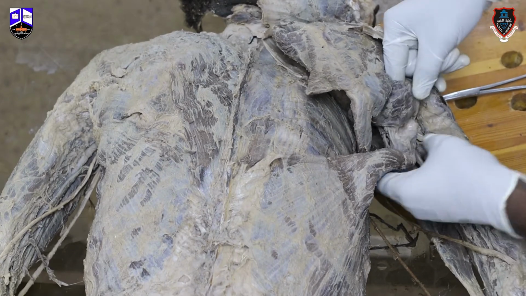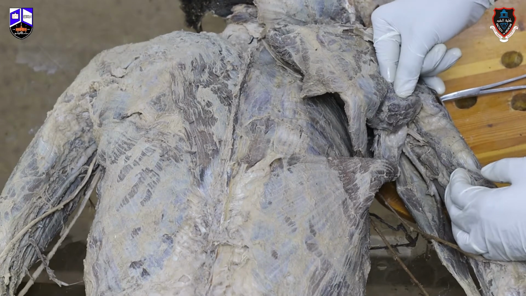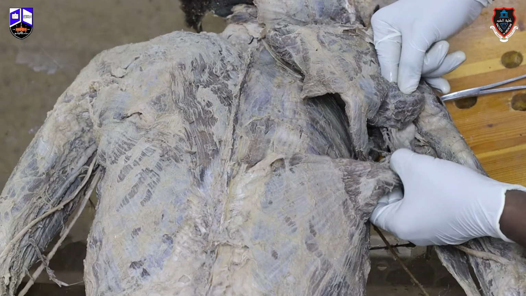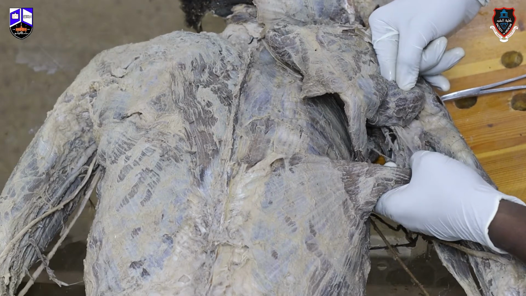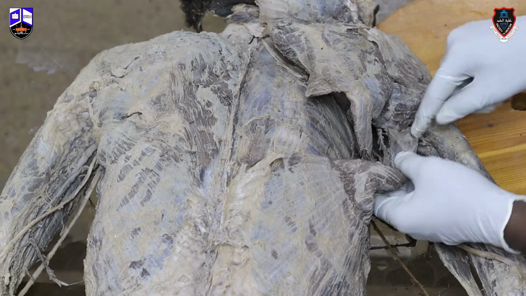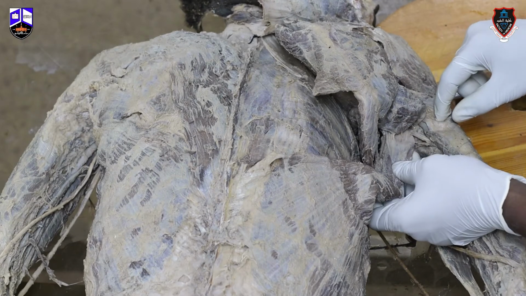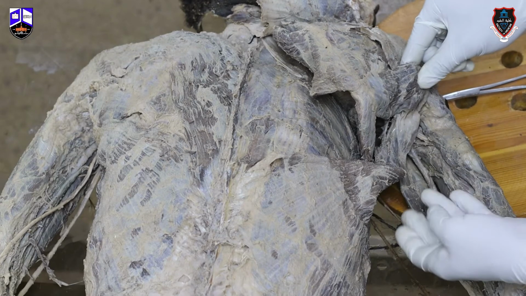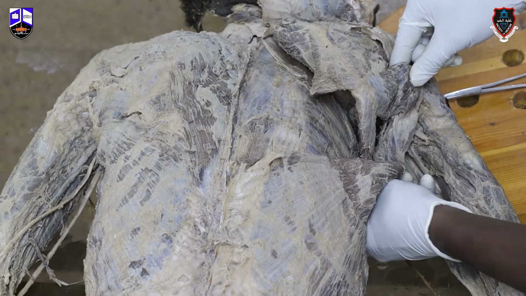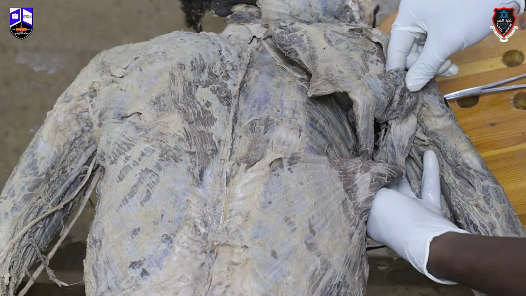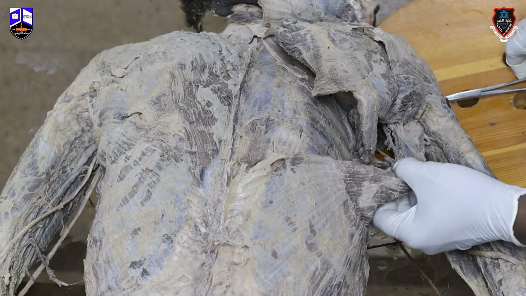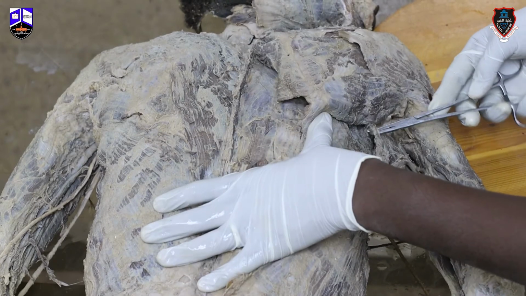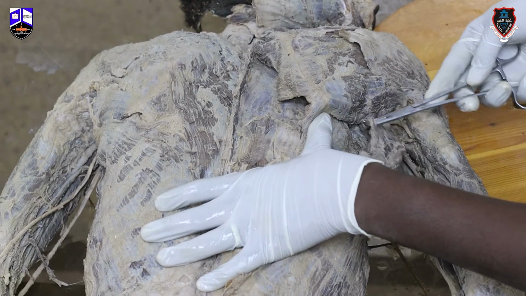The teres major is inserted in the medial lip, and the pectoralis major is inserted in the lateral lip of the bicipital groove, and in the floor is the latissimus dorsi. This is called a lady, which is a latissimus between two majors. One of the majors is the teres major and the other one is the pectoralis major. The latissimus dorsi is innervated by the thoracodorsal nerve.